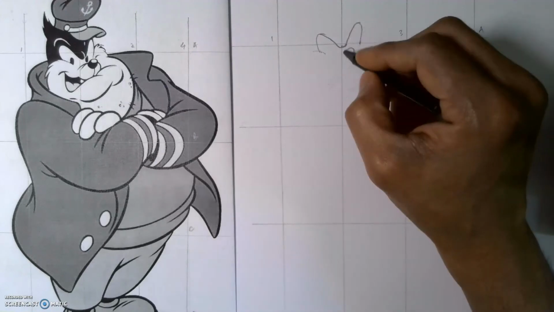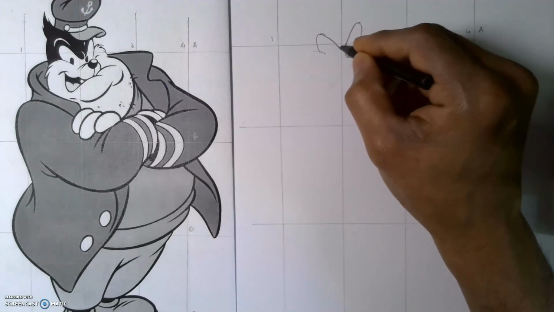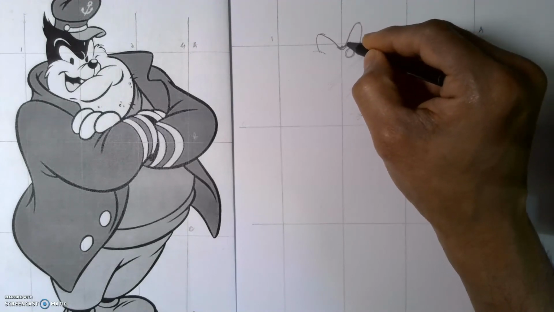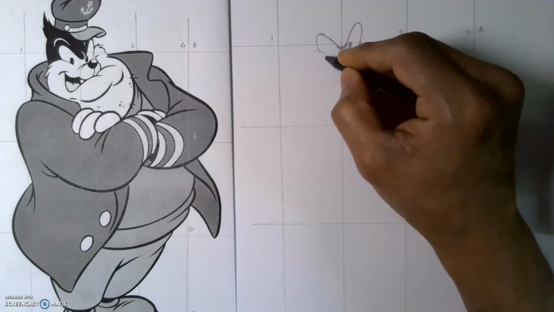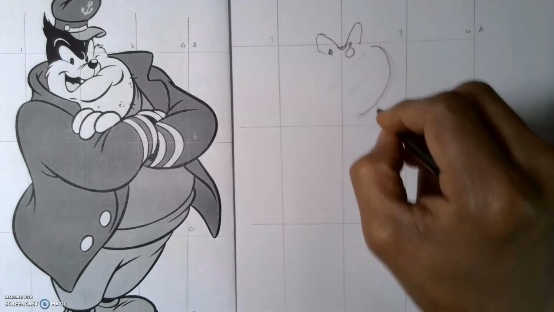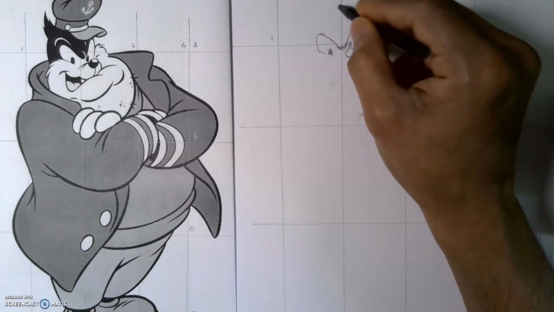Okay, and then like that, and then there would be the eyes there, and there. And you would have the cap area over here.